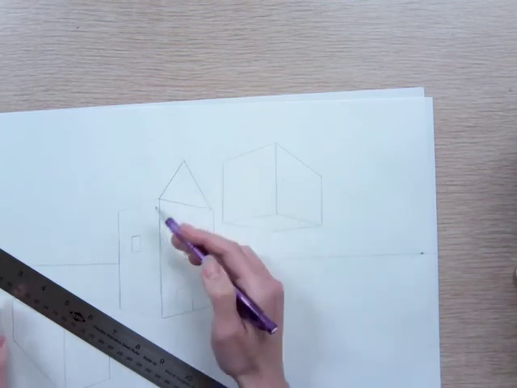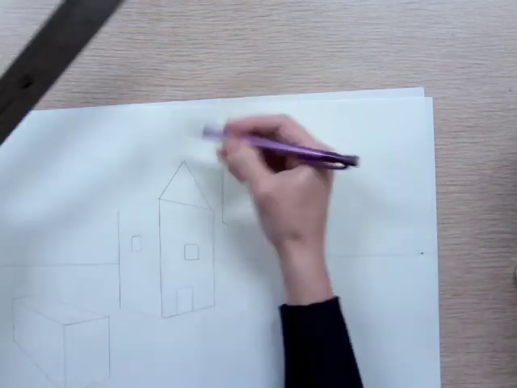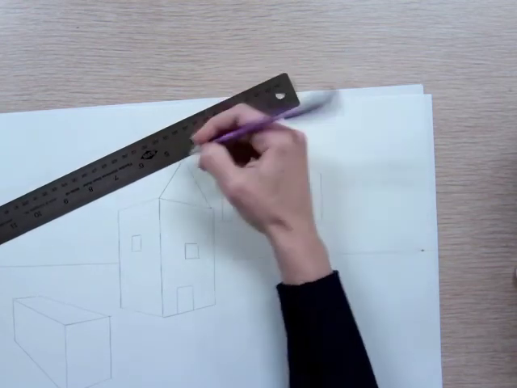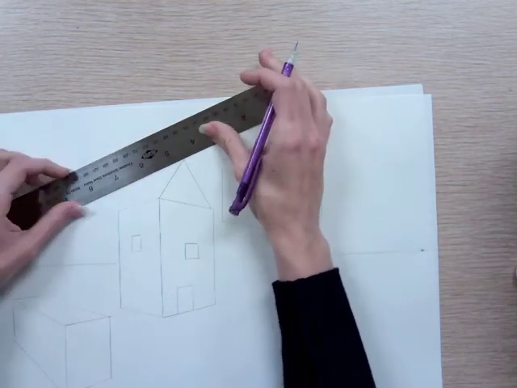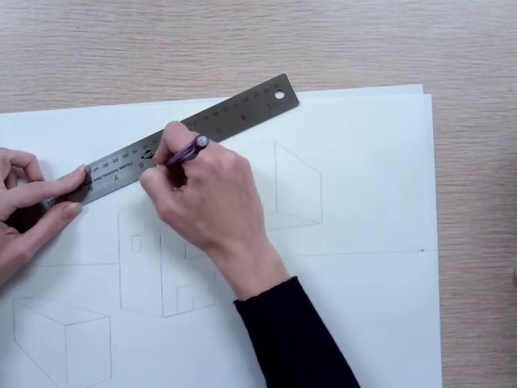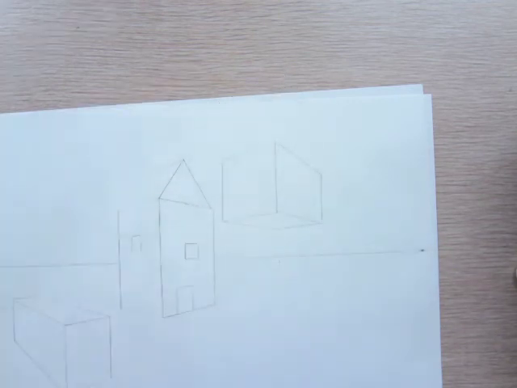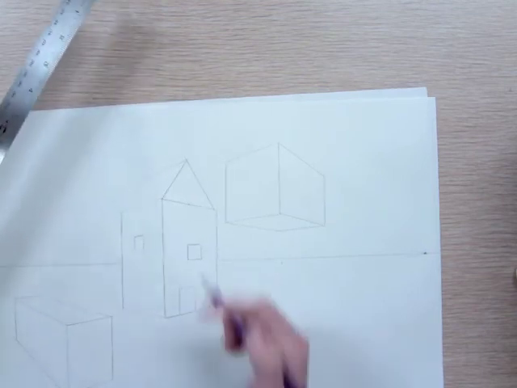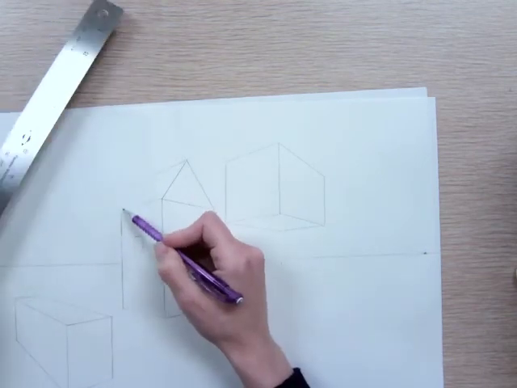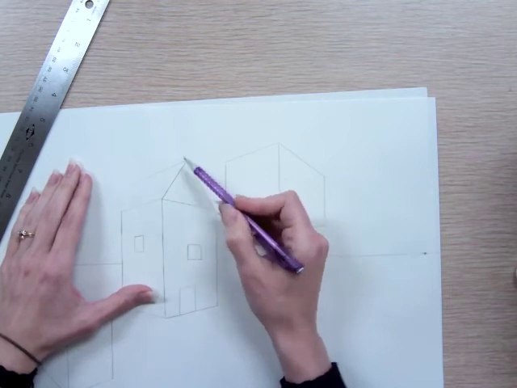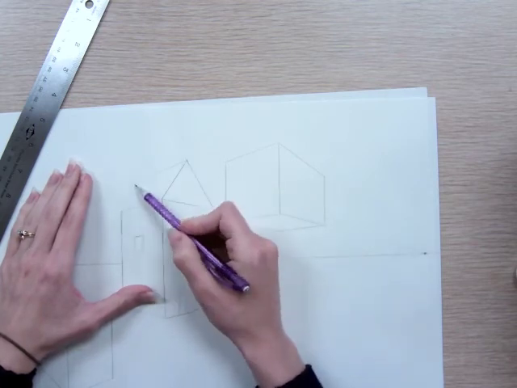Now to draw the roof, I'm connecting the top with the vanishing point in the direction that the roof is going to go. Okay, and again, I'm going to save myself a little time. I'm not going to draw it all the way to the vanishing point. To draw the back side of the roof, I'm going to look at this line and draw a perpendicular line.